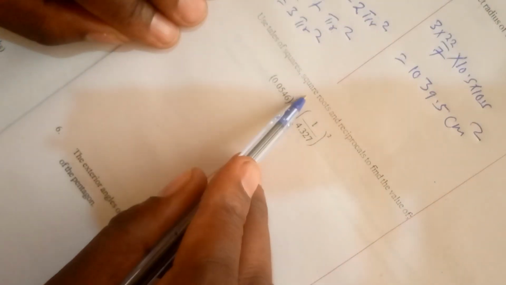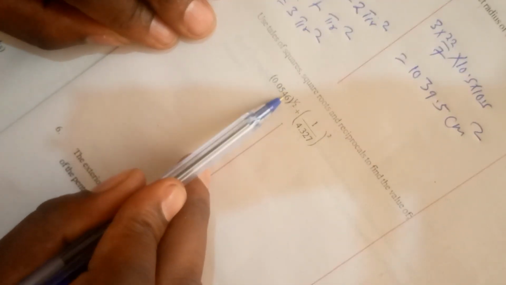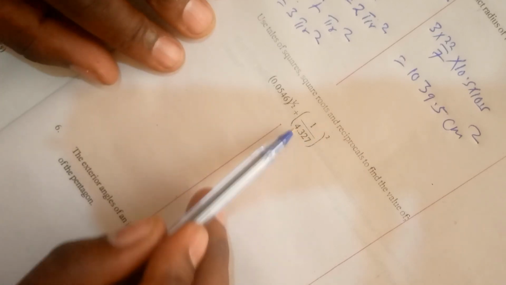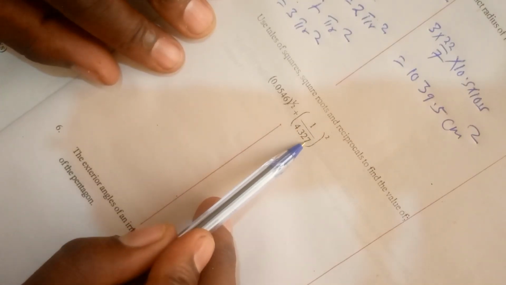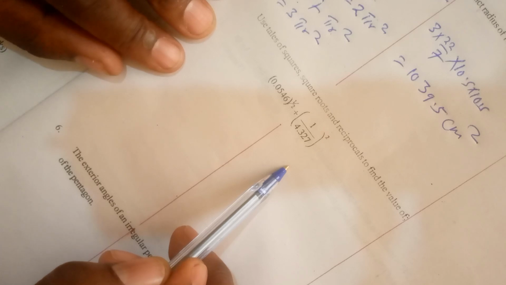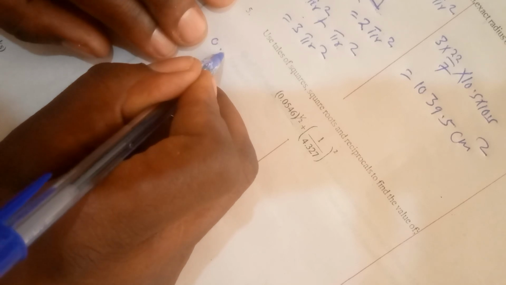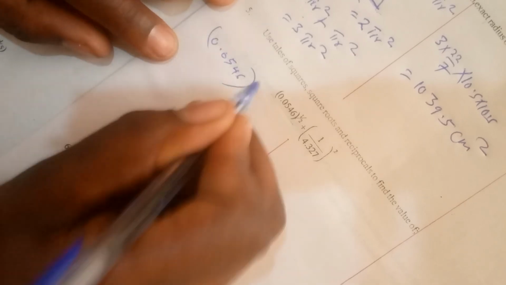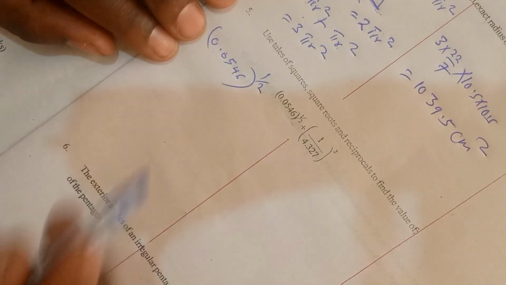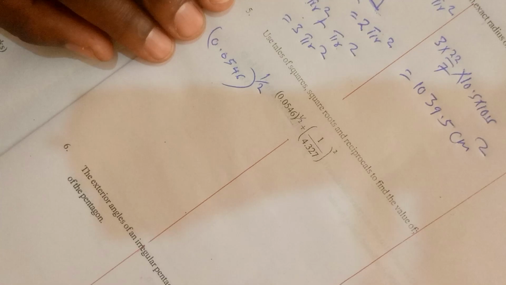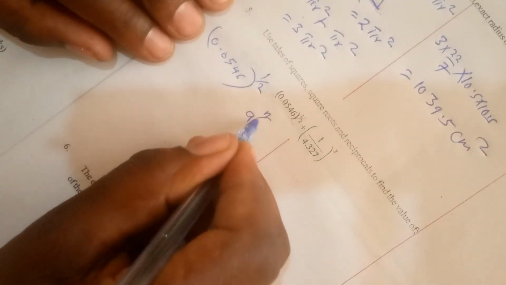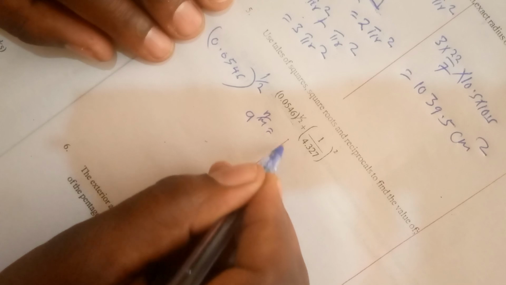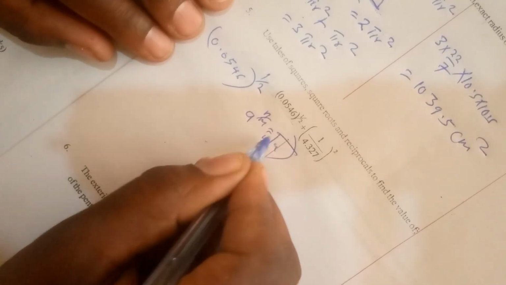So when we check question number 5: use tables of squares, square roots, and reciprocals to find the value of 0.0546 raised to a half plus 1 over 4.327 squared. Okay. The first thing we want to deal with is 0.0546 raised to a half. What you need to know here is that when a number is raised to a half, you are finding the square root, using a law of indices. There is a law of indices saying a raised to n over m is equivalent to the m-th root of a, and then everything raised to n.